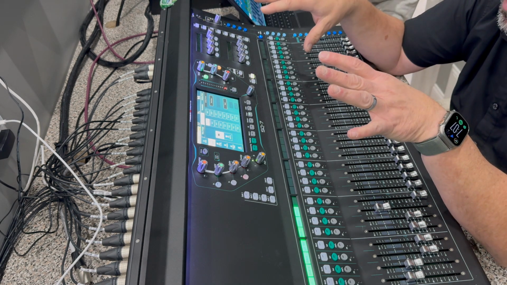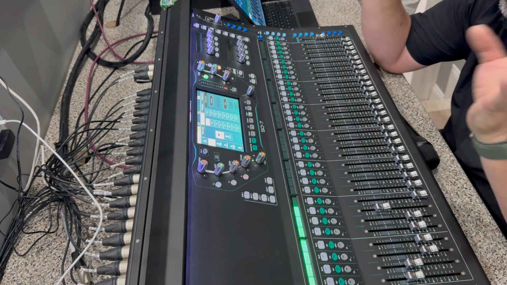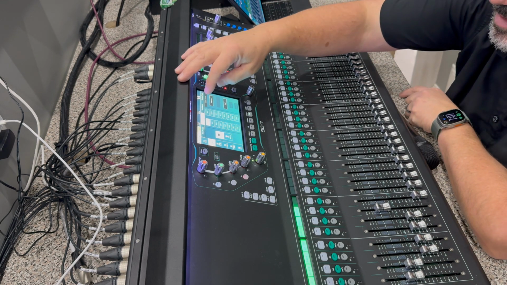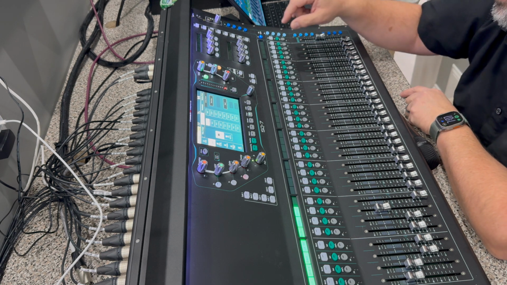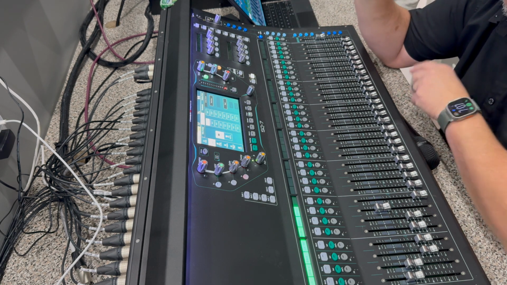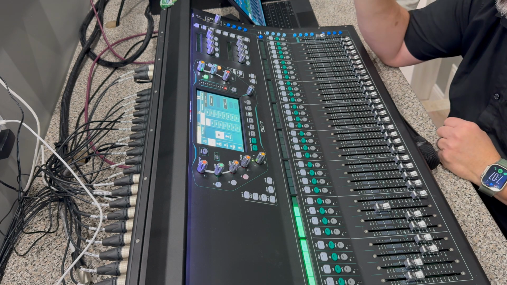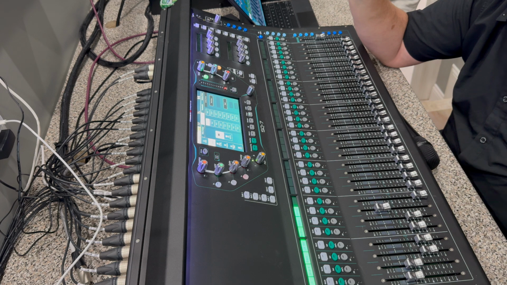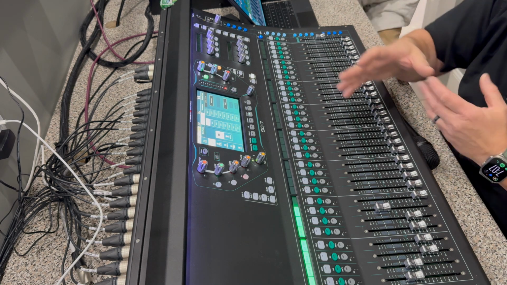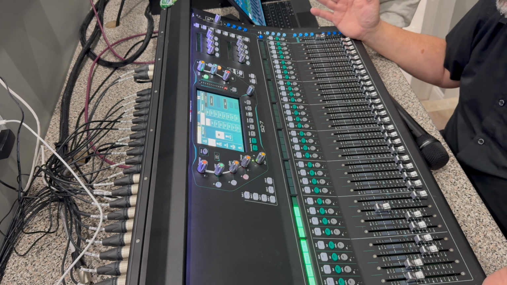So I can decide what kind of functions I want to have these knobs do, and they can be an amazing variety of things, all right? So let's just say, for example, I've got my custom layer set up, and I know that I might have a song being played from the computer, but I don't want to take up my precious real estate just in case we play a song from the computer, right?